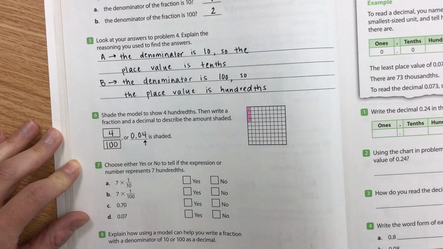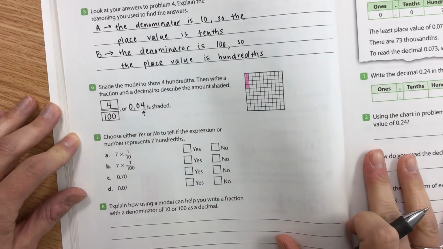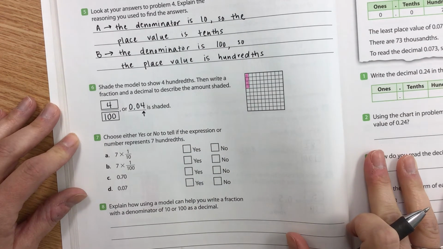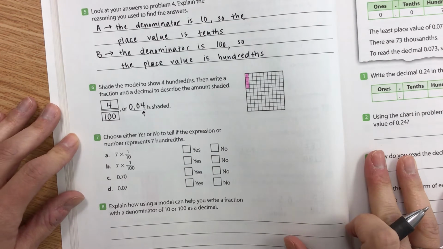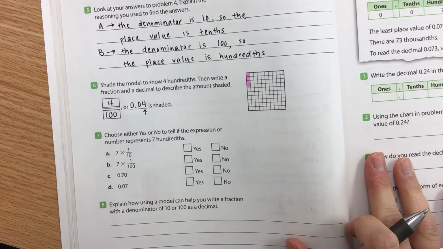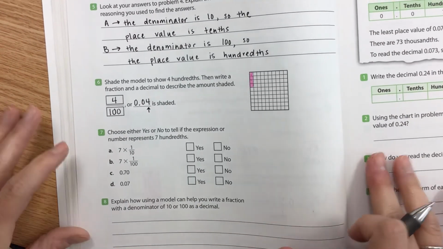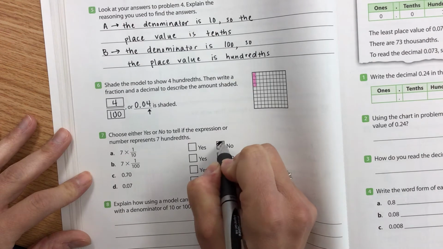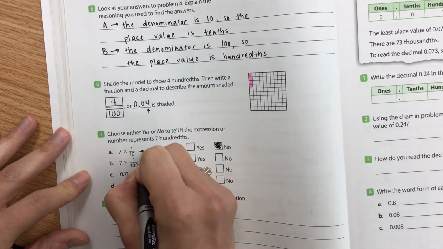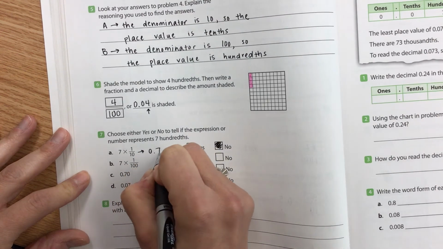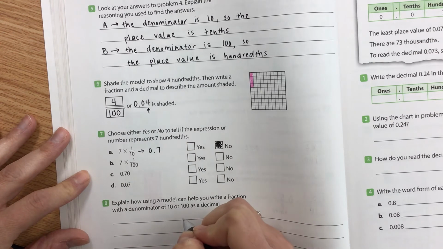Number 7 says choose either yes or no to tell if the expression or number represents 7 hundredths. So A says 7 times 1/10. Well, that's going to be a no, because that would represent 7 tenths.